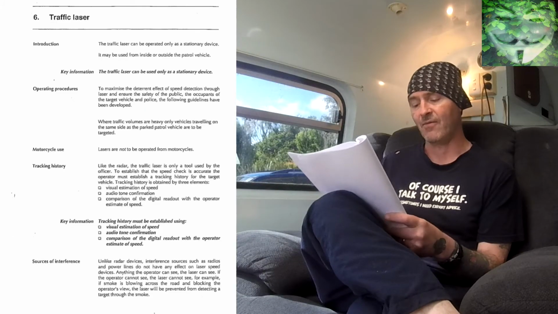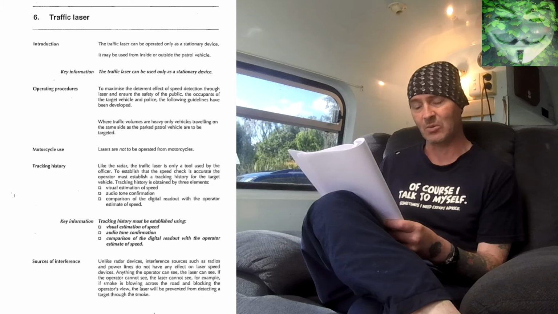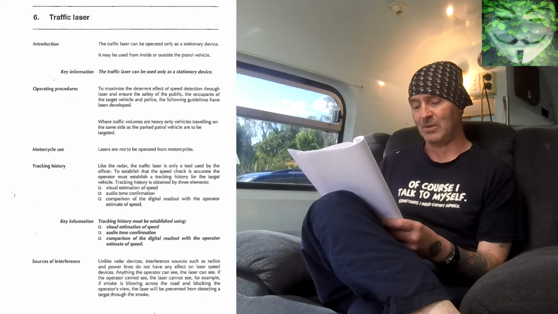So his best guess, hearing a tone and going, oh yeah, that's what I guessed it was, I might have been 10k over, but fuck. Really? Key information. Tracking history must be established using the visual estimation of speed, audio tone confirmation, and comparison of the digital readout with the operator's estimated speed, if he's not asleep.